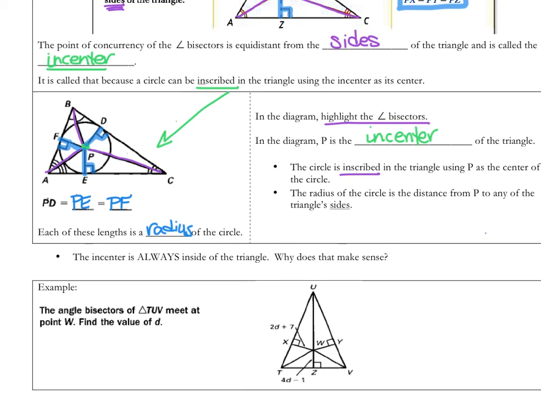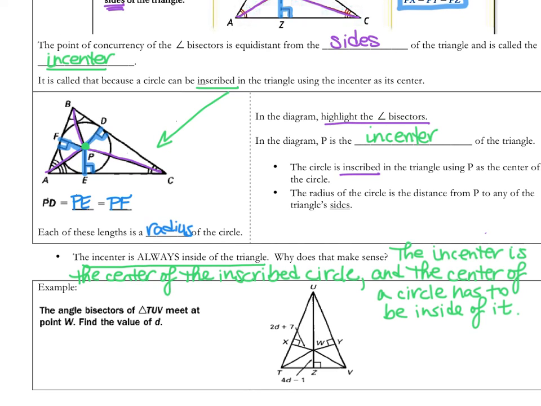Now, on the perpendicular bisectors, the circumcenter, remember we said that the point could be inside, on, or outside of the triangle? Why does it make sense that the incenter would always be inside the triangle? Well, the incenter is the center of the circle, and if it gives you an inscribed circle, of course the center of the circle is inside if the entire circle has to be inside. Okay, so the incenter is the center of the inscribed circle, so the center of the circle has to be inside of the circle, therefore it's inside of the triangle.